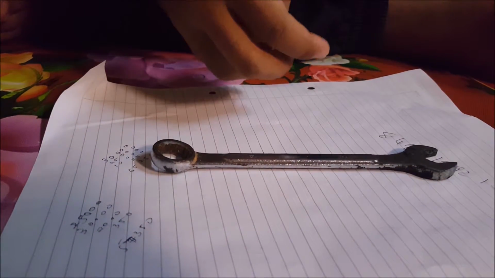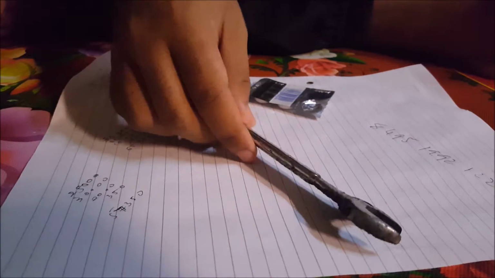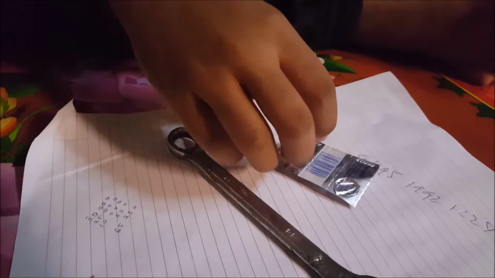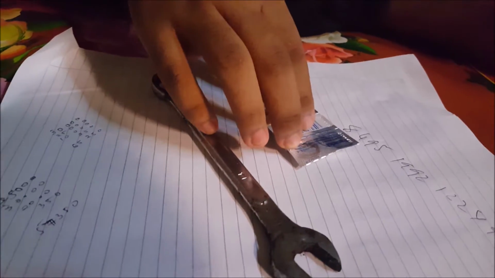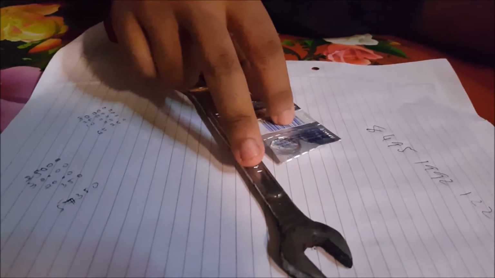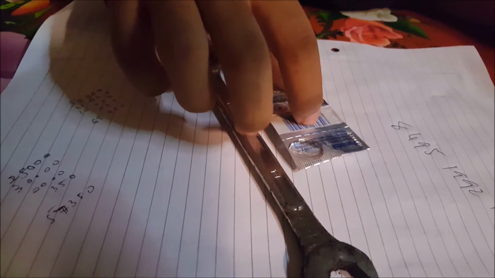Second, choose the desired roughness on the comparator. To measure the roughness of the spanner, first we run our nail across the comparator. Then, at the same time, we put our second nail on the surface of the spanner.